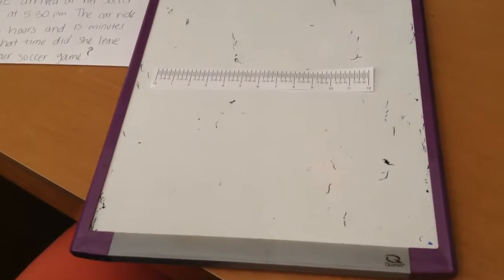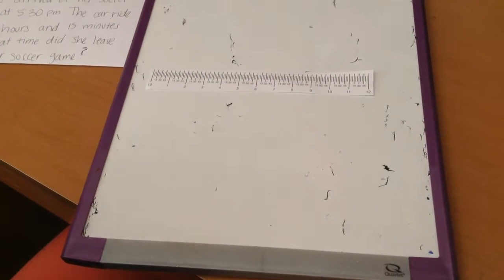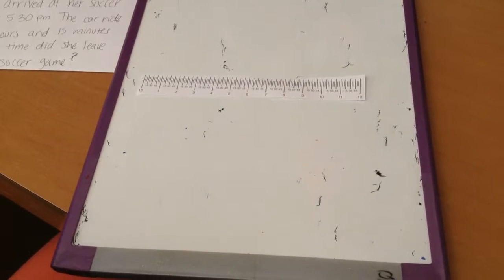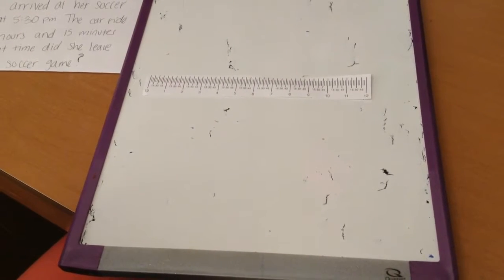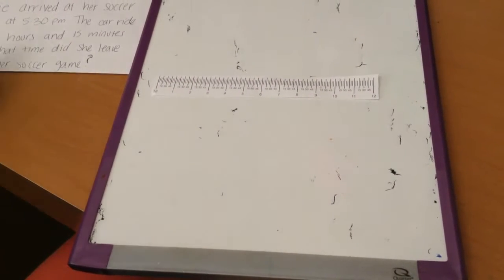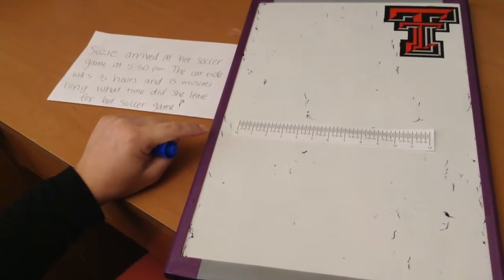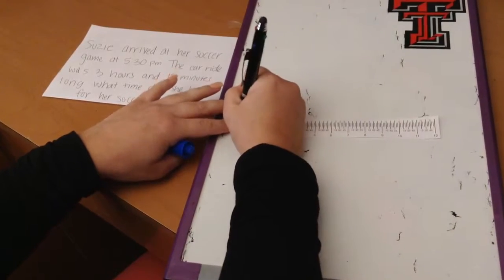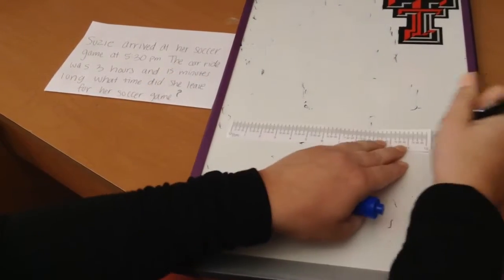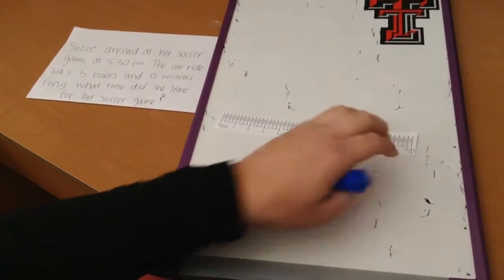and then it has all the other hours. And so the most important thing when you're working with the timeline is you want to identify which 12 is AM and which 12 is PM, because it does affect the time. So if we look back at our problem, it says 5:30 p.m. So I know I want to be working in the afternoon, so I'm going to go ahead and label my first 12 p.m. and then my last 12 would be 12 a.m.